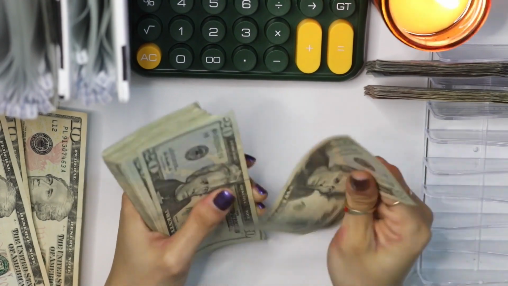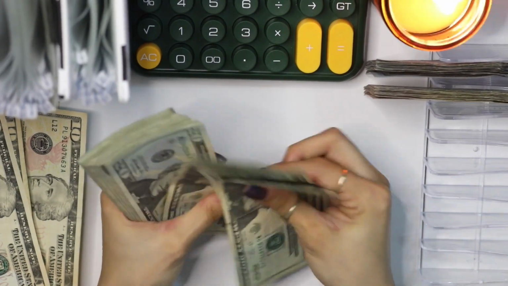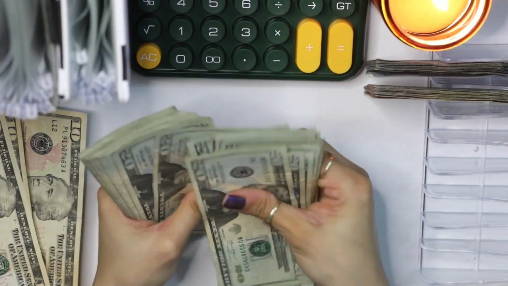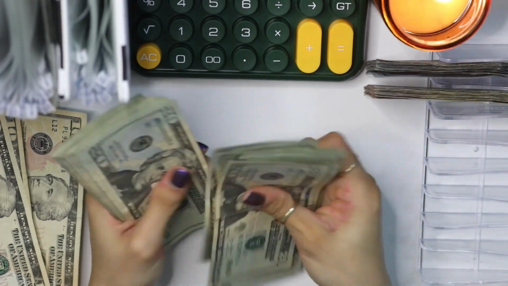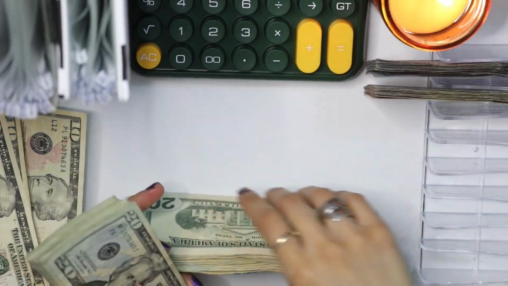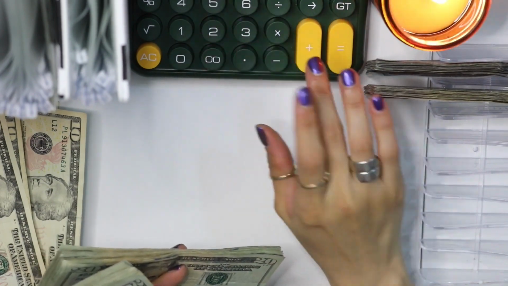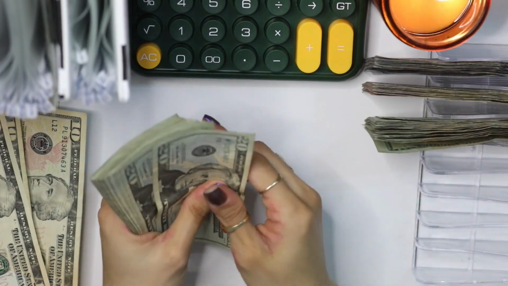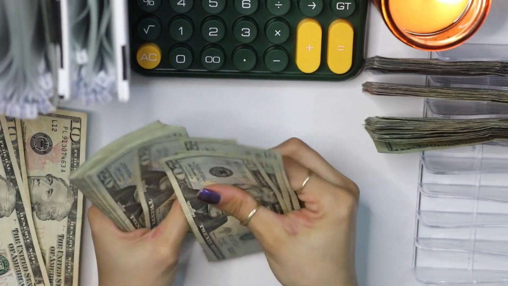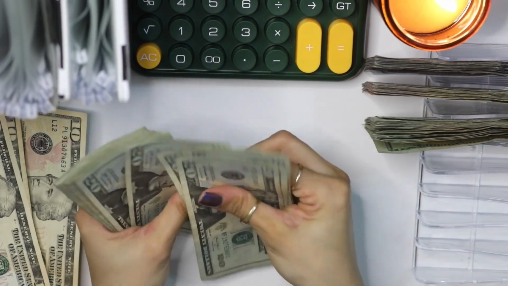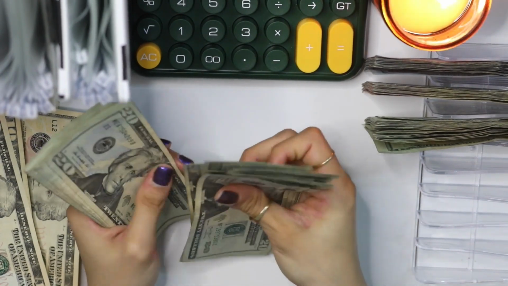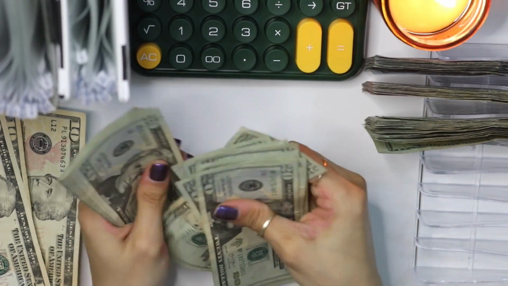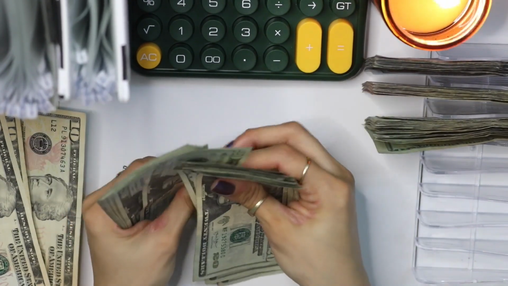In 20s we have 2, 4, 6, 8, 100, 2, 4, 6, 8, 200, 2, 4, 6, 8, 300, 2, 4, 6, 8, 400, 2, 4, 6, 8, 500.